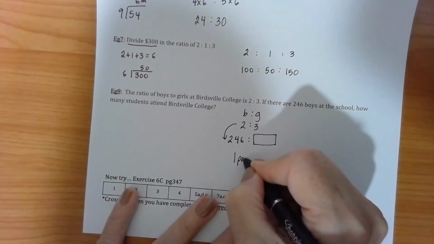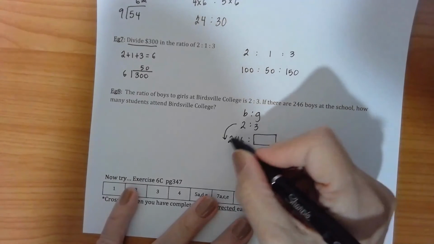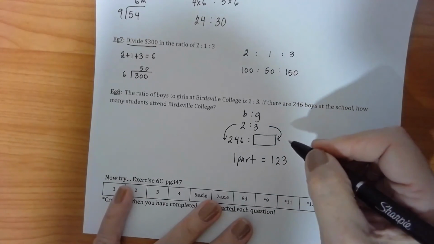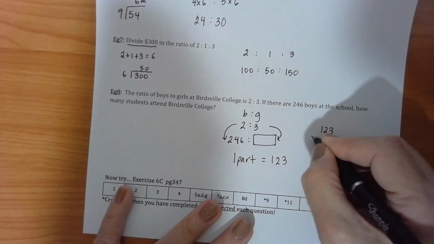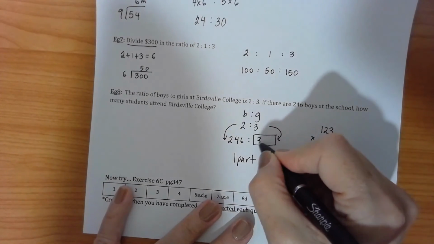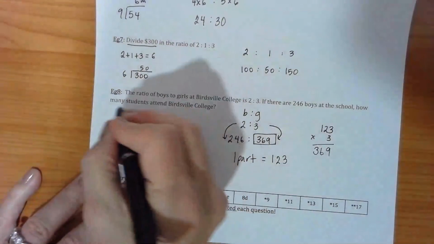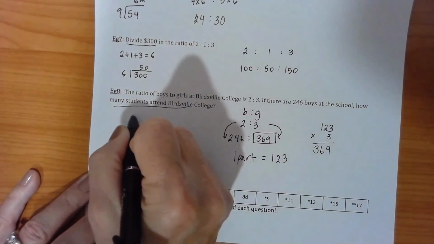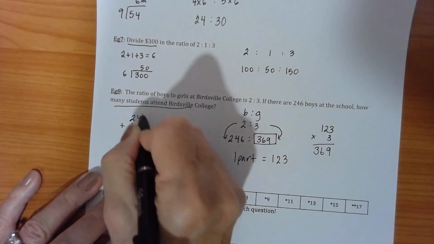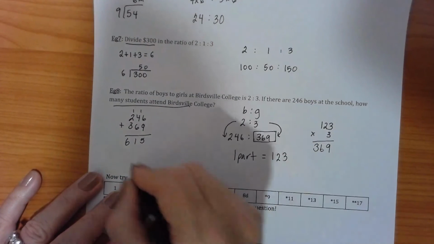So 1 part is equal to 123. I just divided that by 2. Well, I want 3 parts for the girls, so I'm going to do 123 times 3, 3, 6, 9. So there's that many boys and that many girls, but this says how many students are at the college. So I'm going to have to add up the boys to the girls. And it looks like 615 students.